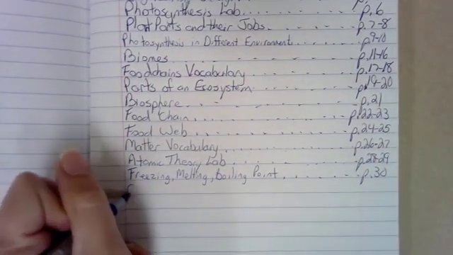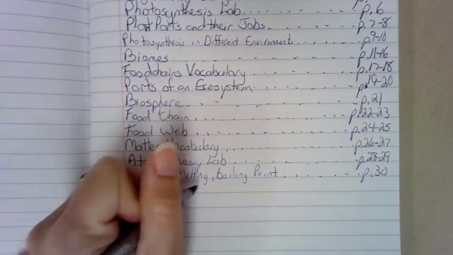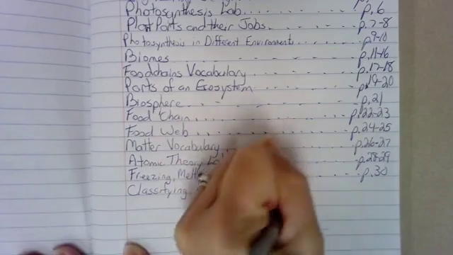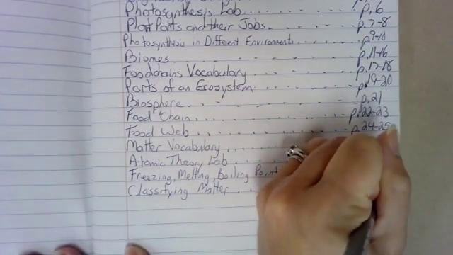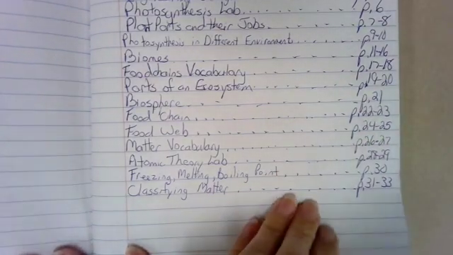Then write classifying matter, page 31 through 33.